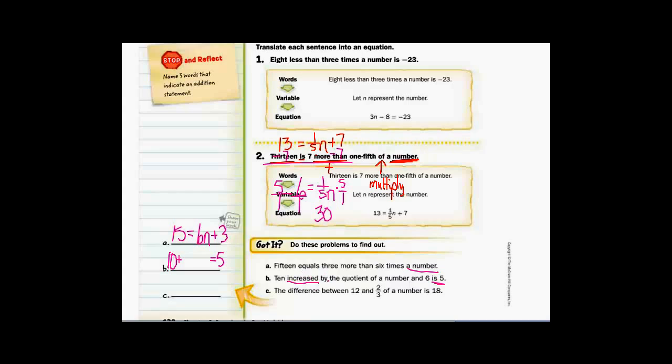10 increased by the quotient of a number and 6. Now, when you're talking about quotient, that's a division word. So quotient, so you're dividing a number and 6. Whichever one is said first goes first. A number divided by 6. That is a quotient of a number and 6.